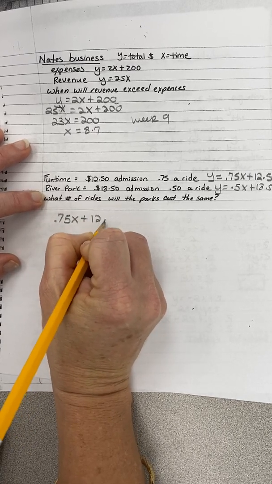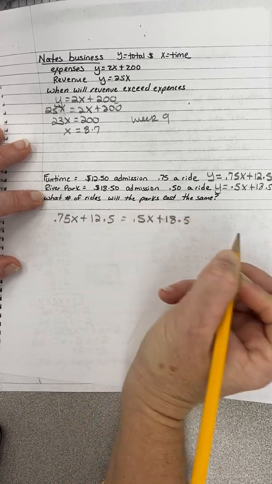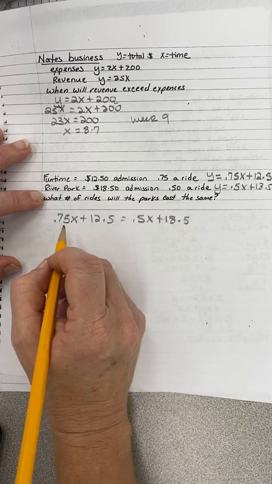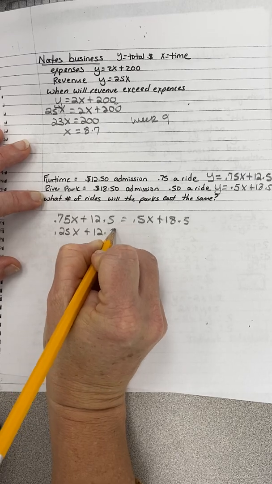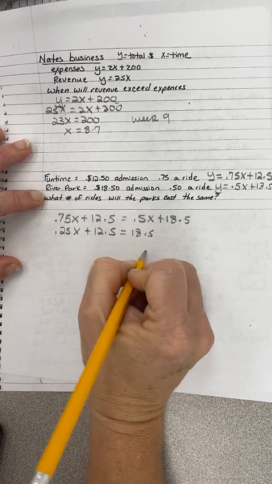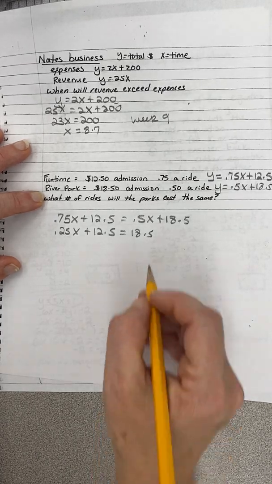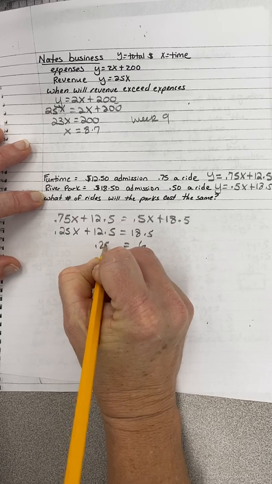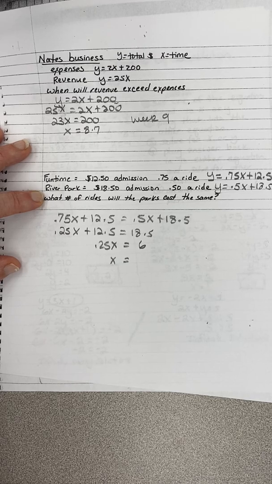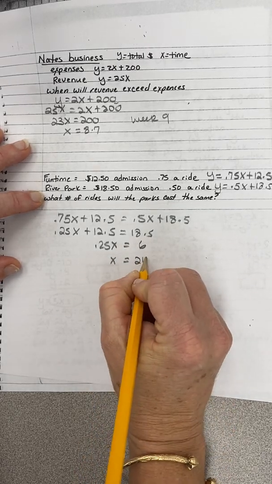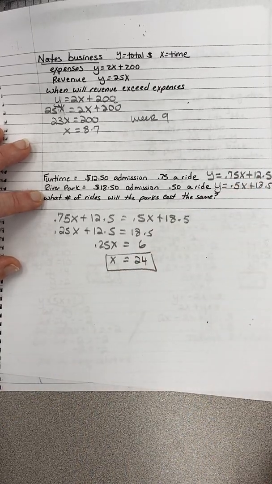0.75x plus 12.5 equals 0.5x plus 18.5, okay? I'm gonna subtract 0.5x from both sides. So now I have 0.25x. And now I'm gonna subtract 12.5 from both sides. And now I'm gonna divide both sides by 0.25. And my answer is 24. So at 24 rides, these parks will cost the same amount.